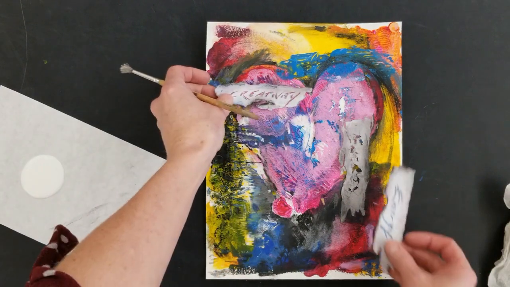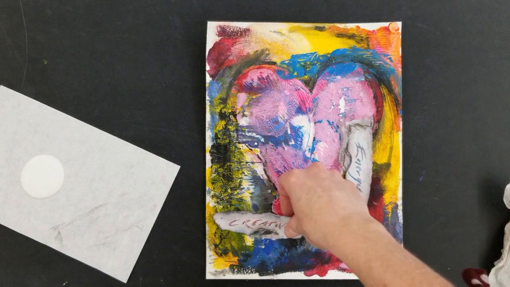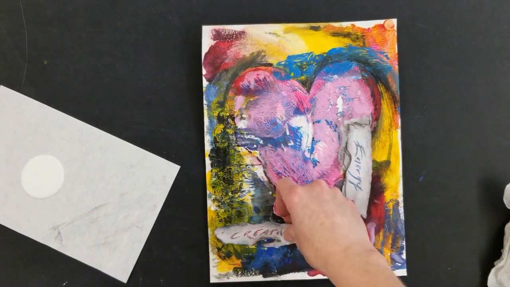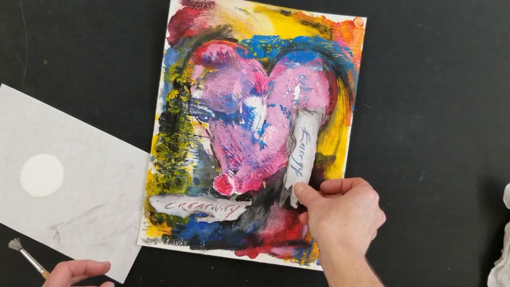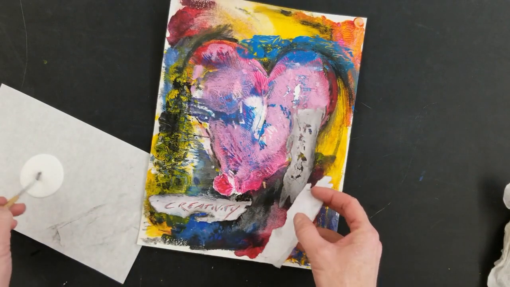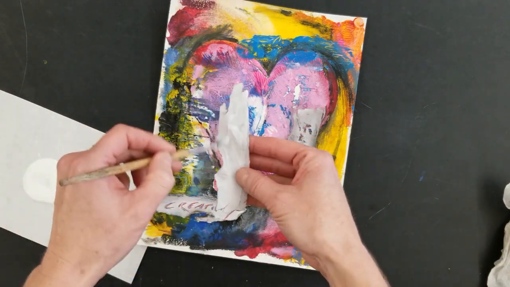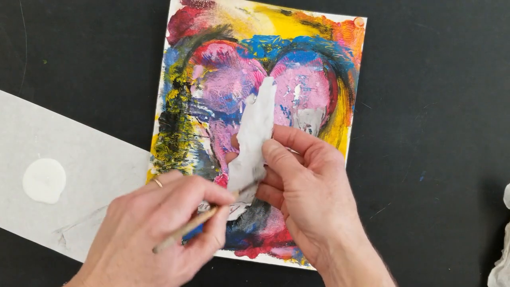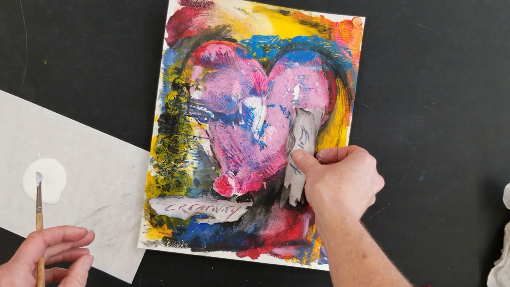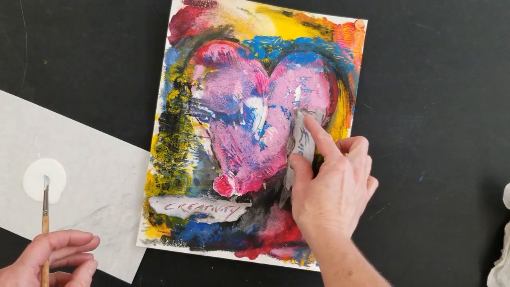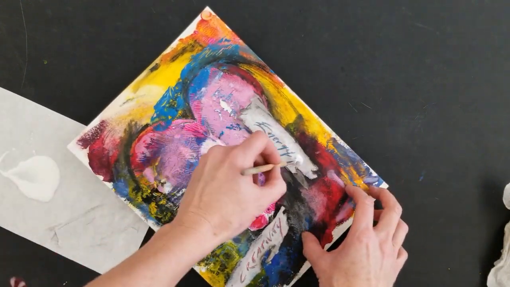I'm checking out where these things would go, and I'm thinking somewhere down here for this one. And this one I'm going to put here. So first I'm going to put this one on. And just putting some on the back. This is Mod Podge. So you can use glue, whatever you want to use to put it down with. And I'm just brushing over the top.